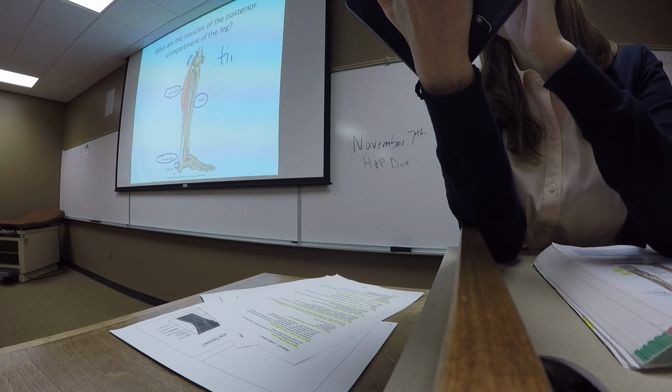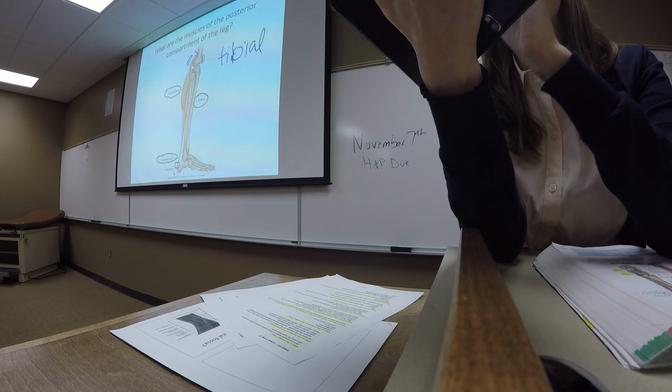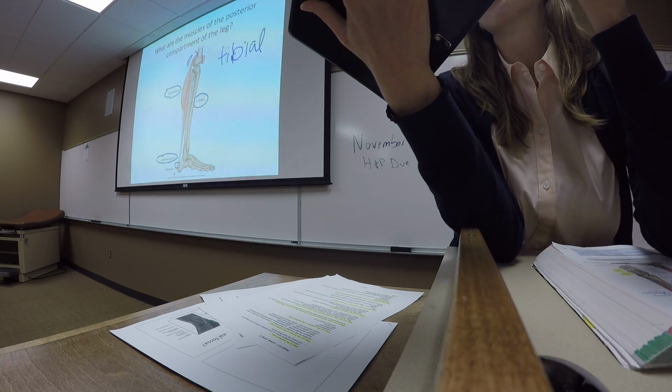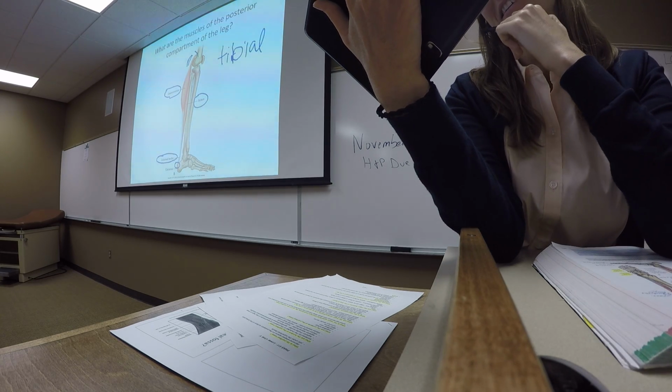Correction. Tibial nerve. So the tibial nerve innervates the posterior compartment.